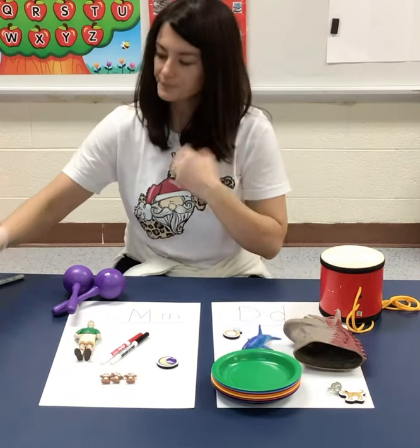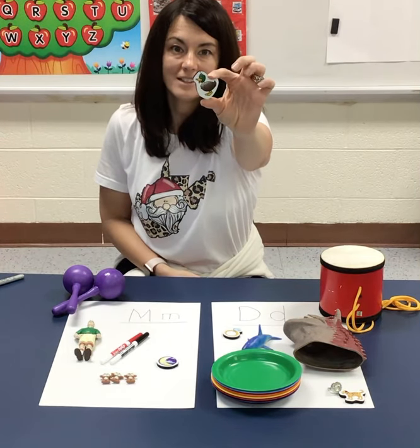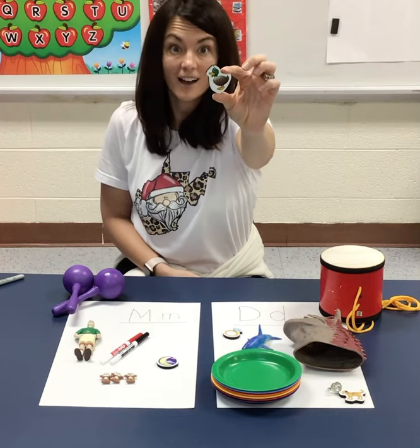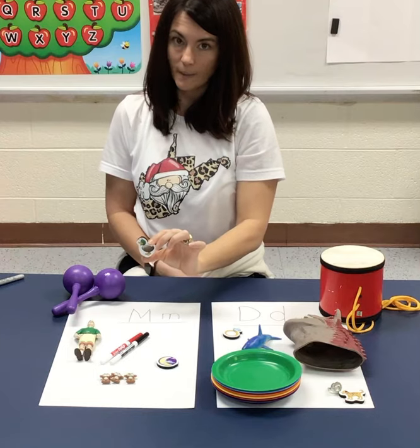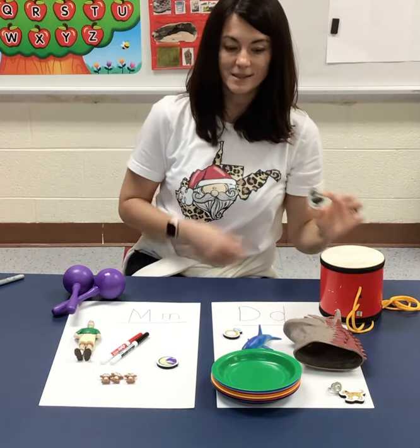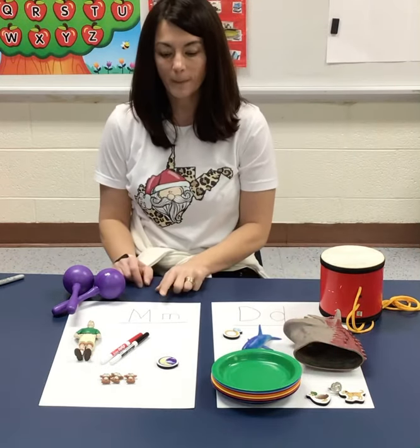Last one. Duck. Duck. What sound do you hear at the beginning of duck? Duh. Very good. So we shouldn't put it with the maracas. Those start with M, but we should put it with the drum. Drum and duck.